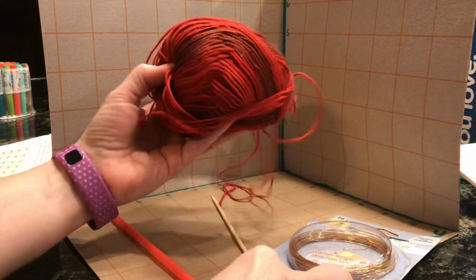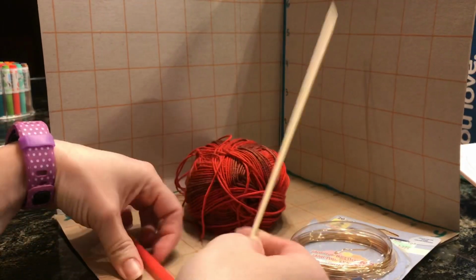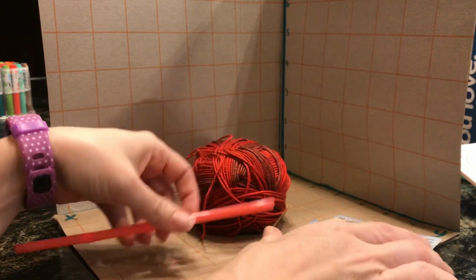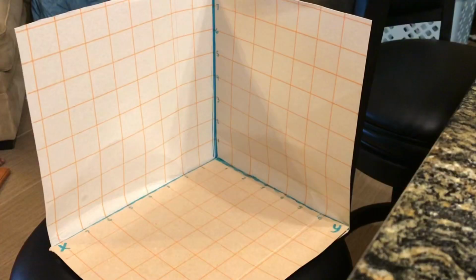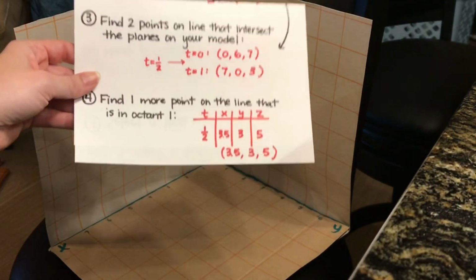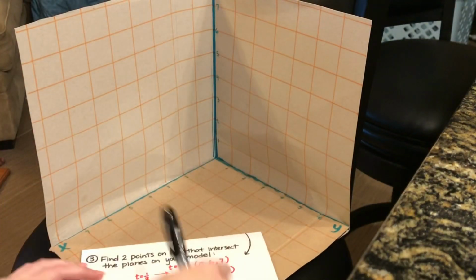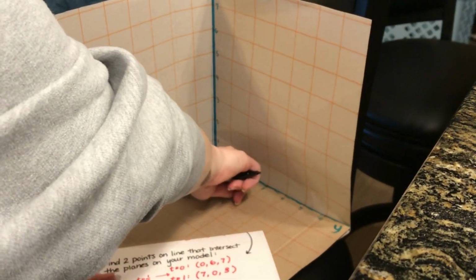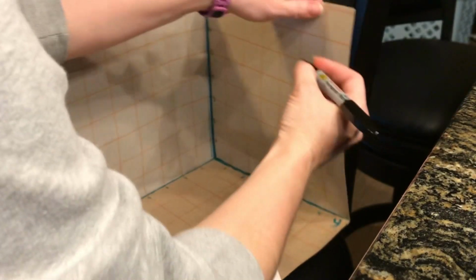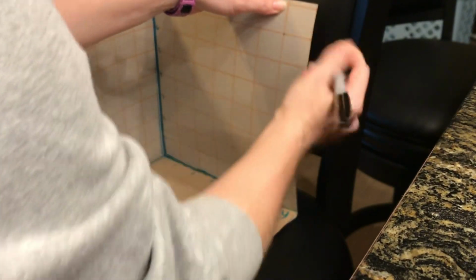Time to find something around the house that could be used for graphing a line. String, straw, skewer, wire, whatever you can find. Go ahead and locate those 2 points that we found in step 3, carefully counting on your model. I'm just going to use a marker to put my dots. Remember, those 2 points should be on my planes.